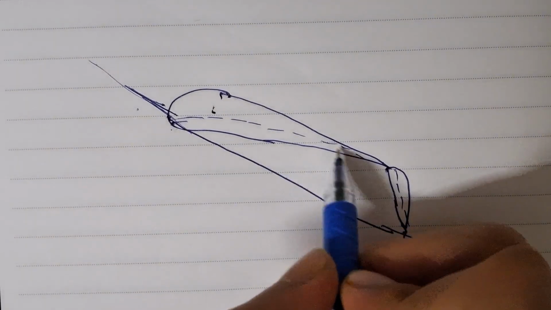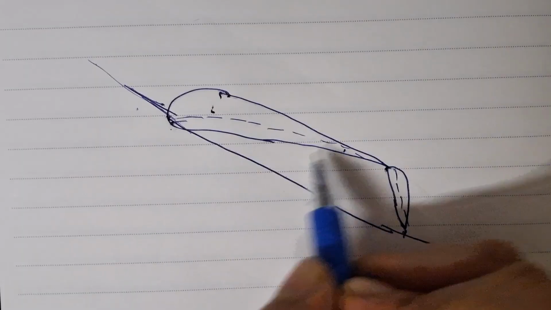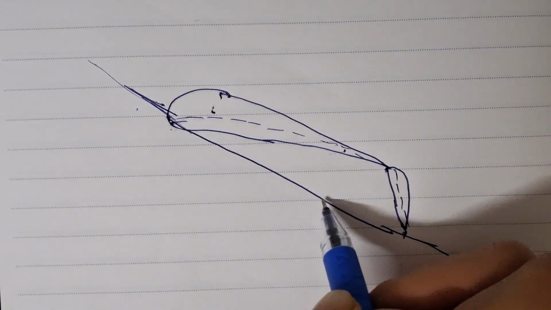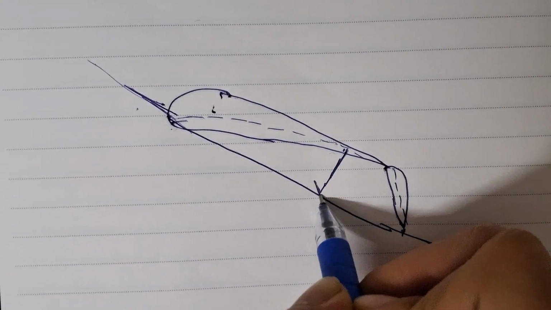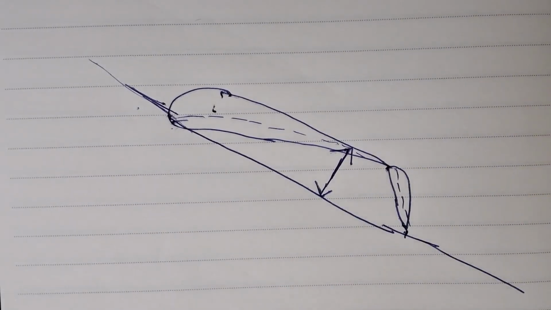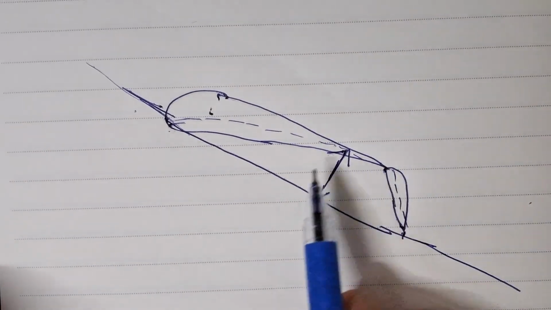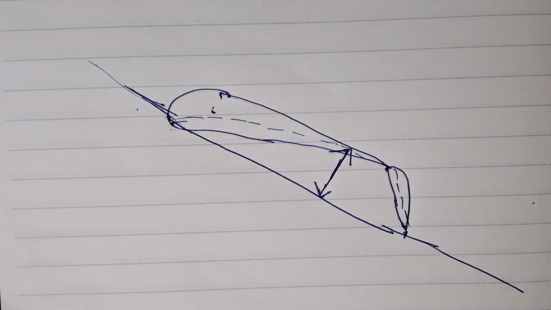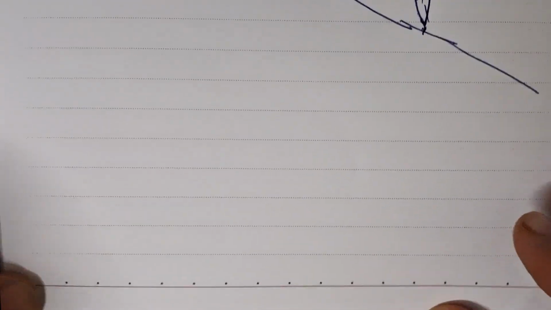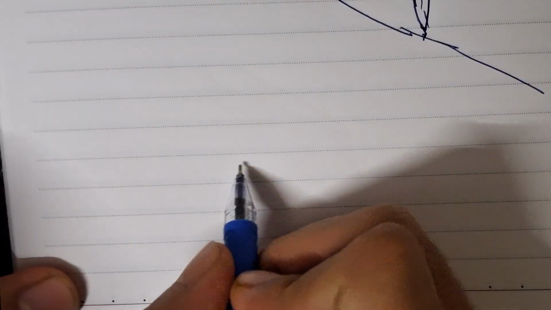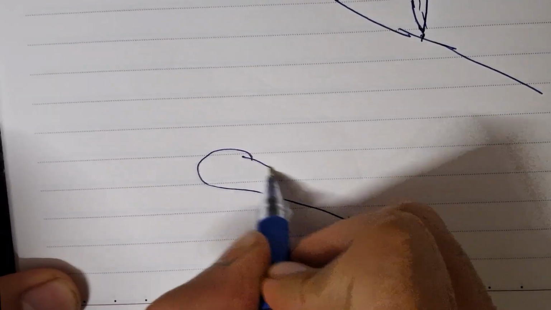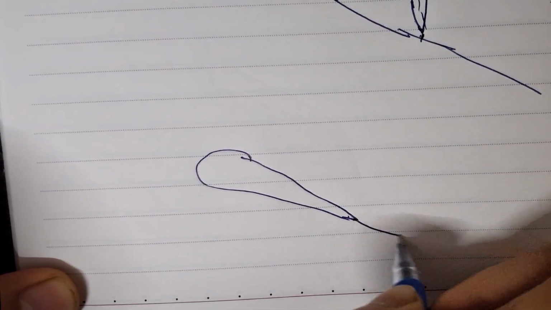Now see what happens to my camber. Camber is the maximum distance between the camber line and the chord line. So this would be what? My camber. So this, as you can see, the camber is a lot bigger, right? But if my airfoil was in neutral position, then let's draw it.